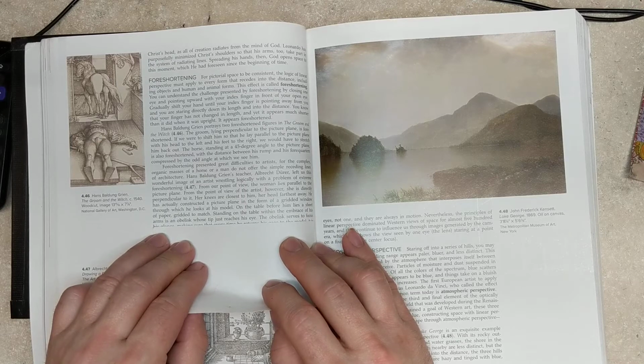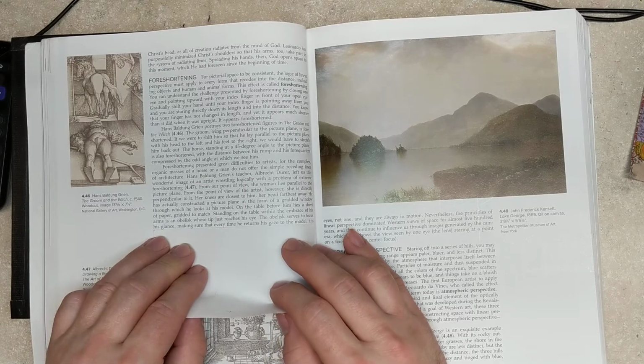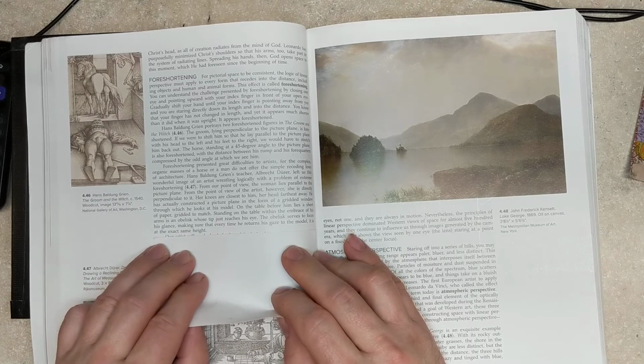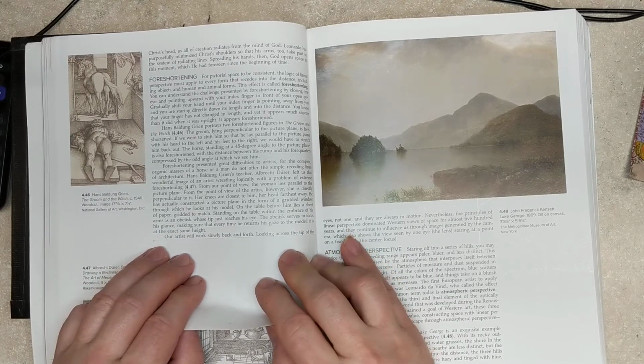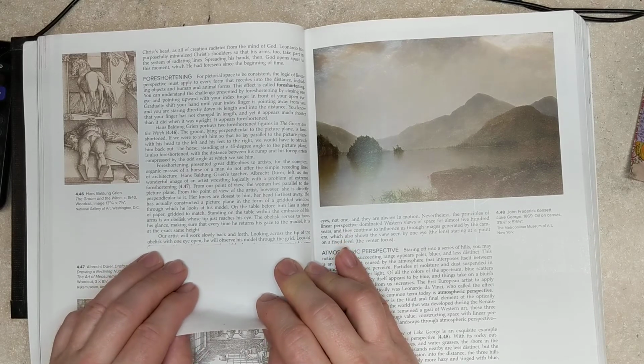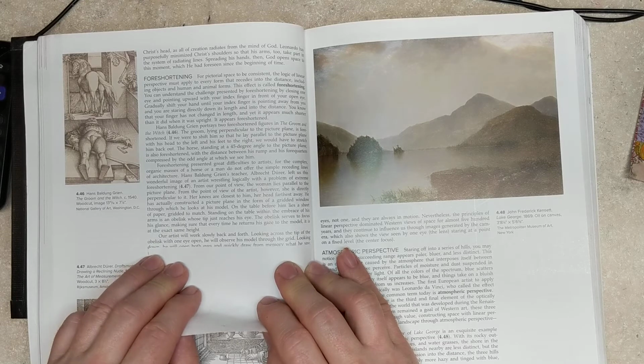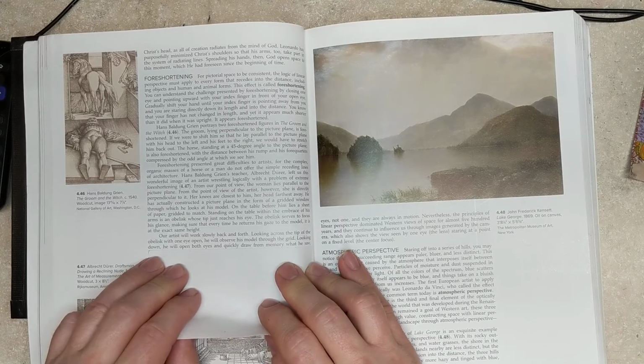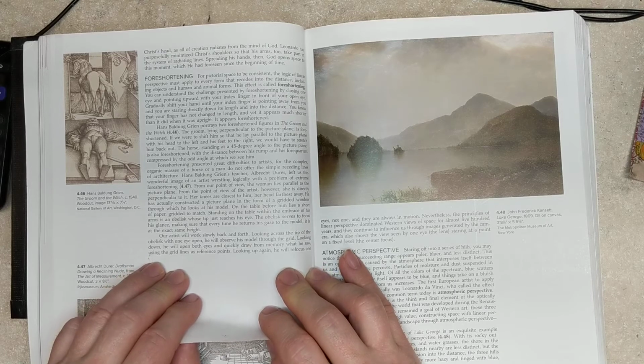The obelisk serves to focus his glance, making sure that every time he returns his gaze to the model, it is at the exact same height. Our artist will work slowly back and forth, looking across the tip of the obelisk with one eye open. He will observe his model through the grid. Looking down, he will open both eyes and quickly draw from memory what he saw.